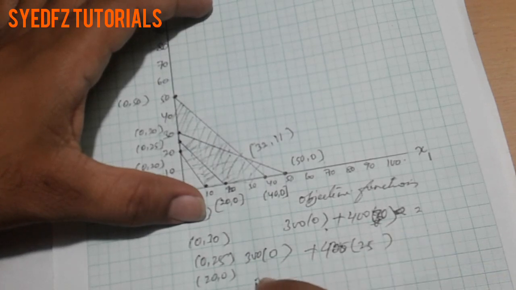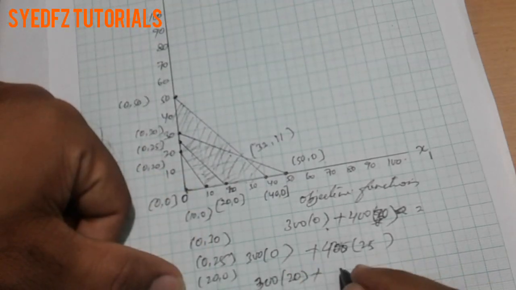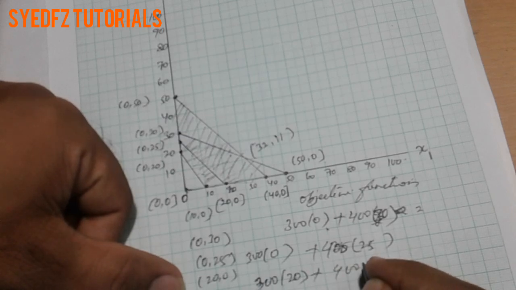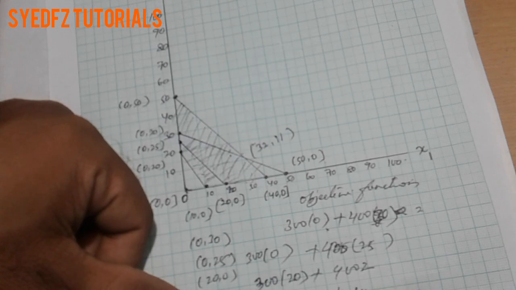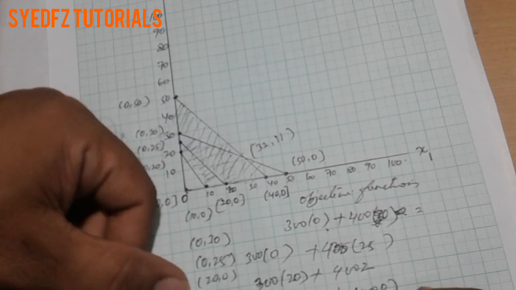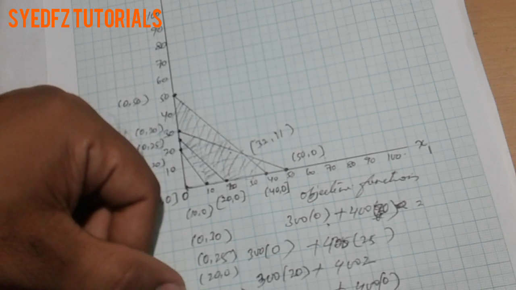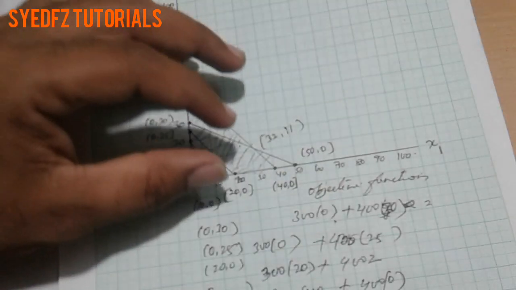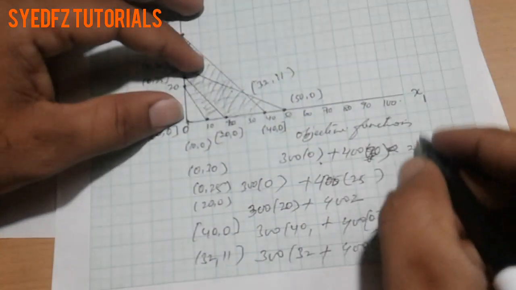Here 300 times 20 plus 400 times 0. Here 300 times 40 plus 400 times 0. Here 300 times 32 plus 400 times 11. Okay, this is what we are doing, multiplying the objective function with the extreme points in the last step.